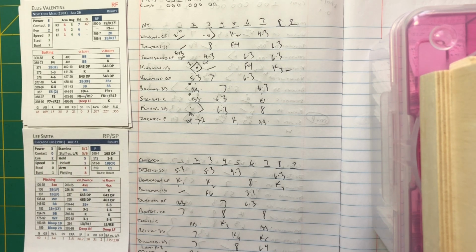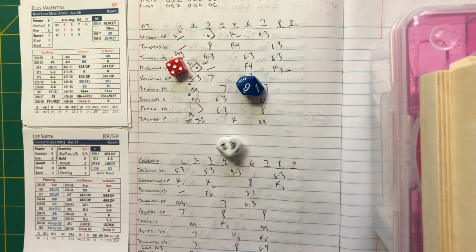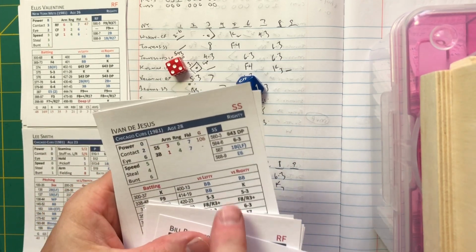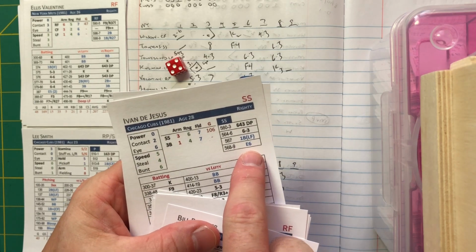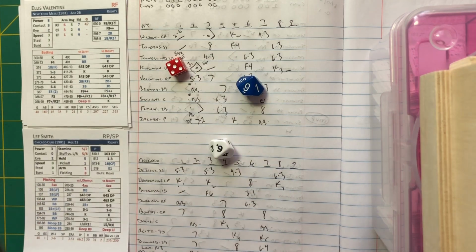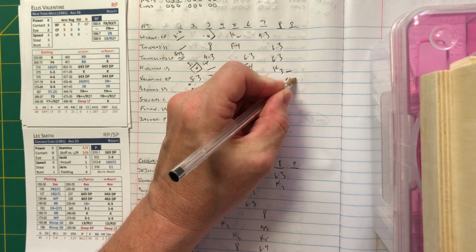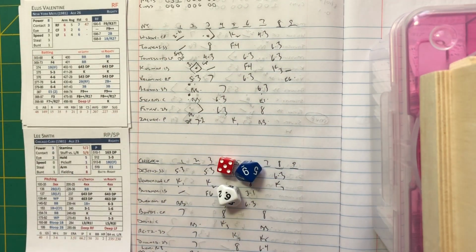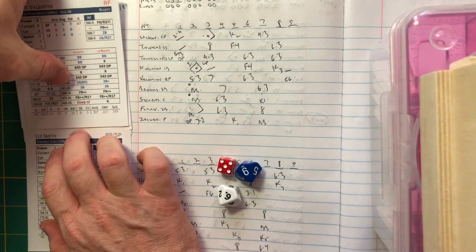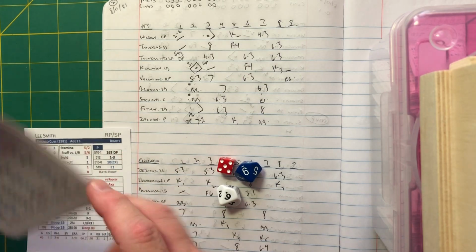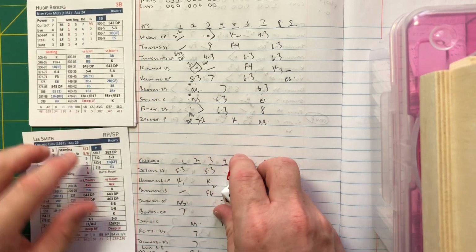Valentine is wearing an 0 for 3 collar. The pitch from Smith is a 569. That's a defense check for Ivan DeJesus. And he boots it. It's off his glove into short left field. So he extends his collar into the field and adds an E6 to his ledger. Valentine is aboard. Brooks coming up. He's 0 for 2. The Cub defense playing for a double play.